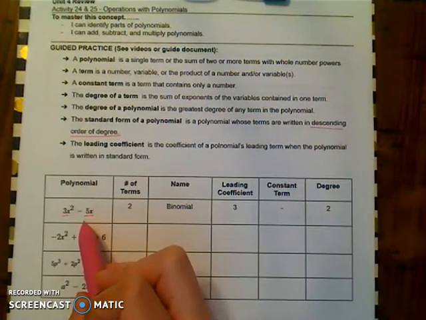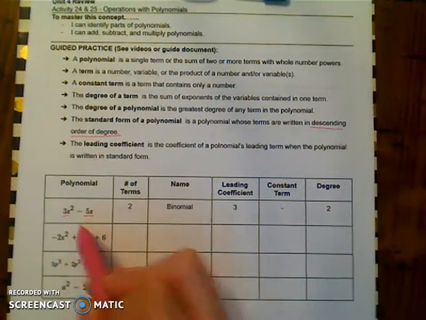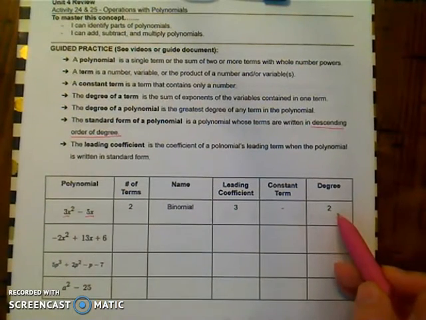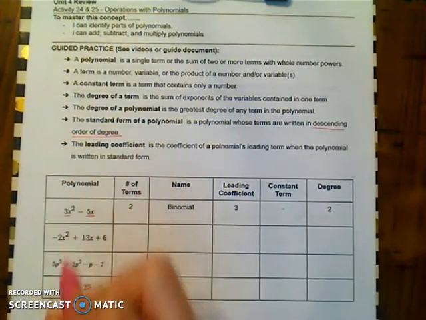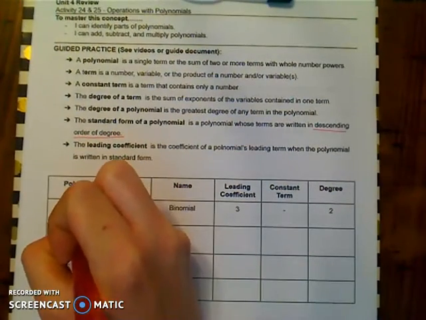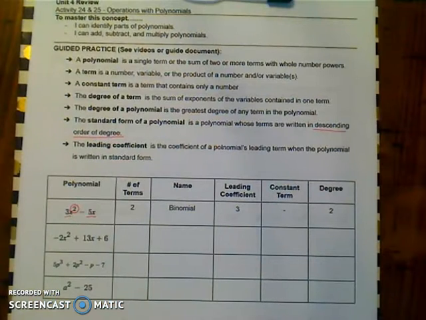So if I'm looking at this polynomial, I don't have a constant. And then the degree of the polynomial refers to the largest exponent. Okay, so the largest exponent of this polynomial is this exponent of 2 right there. Therefore, this polynomial has a degree of 2. All right, so let's take a look at the next one.